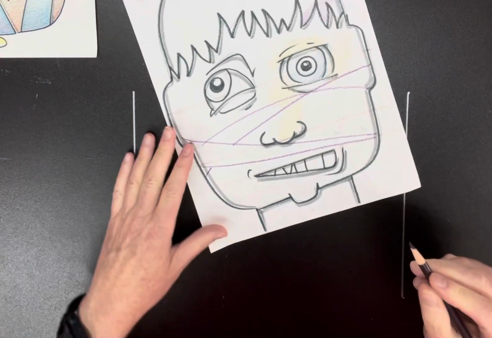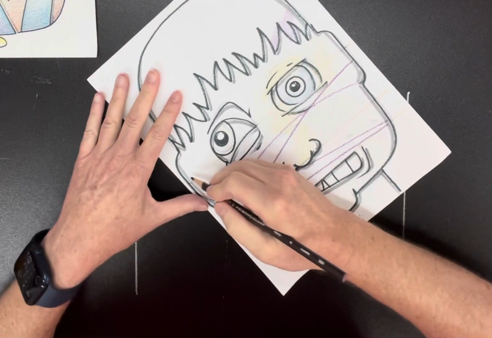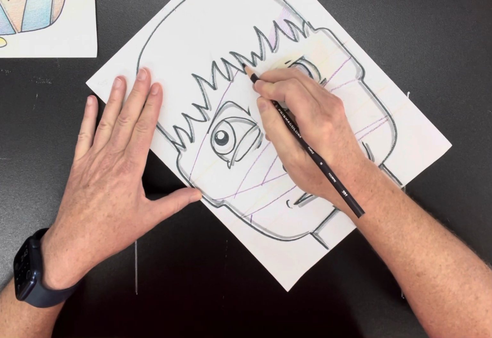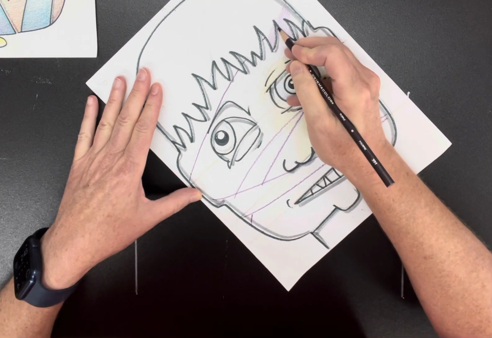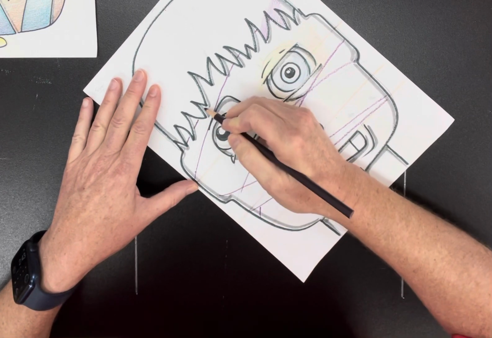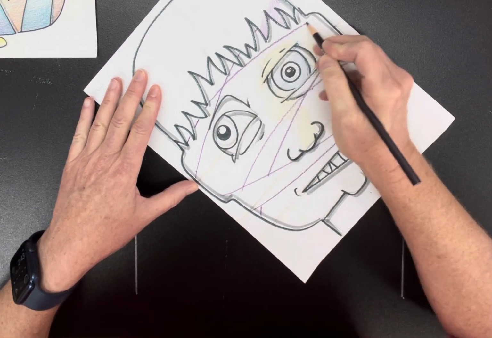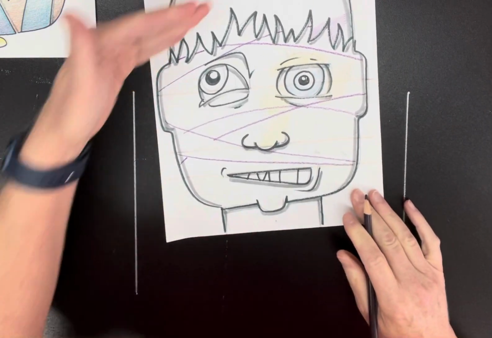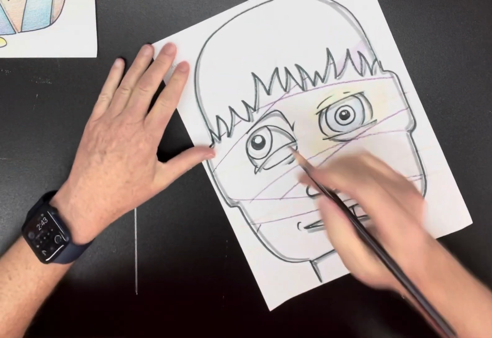You notice I'm kind of carefully avoiding any of my other marks just because I would not be able to erase. Here's a bandage here that goes underneath the bangs, and here's the rest of that bandage right here going under the bangs and again twisting right there. Now that's 3 out of 4 bandages. I could put one across the head here. Why don't I do that?